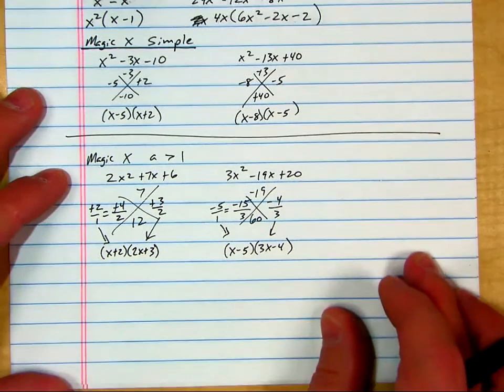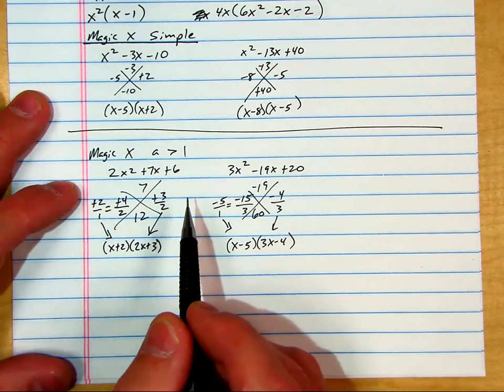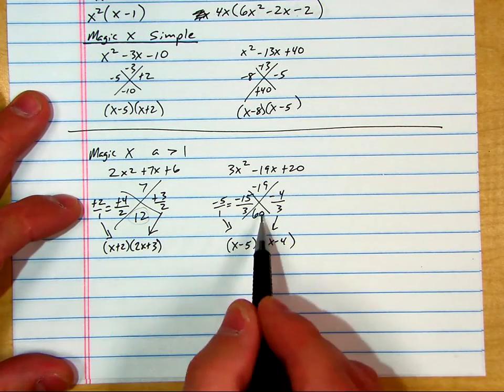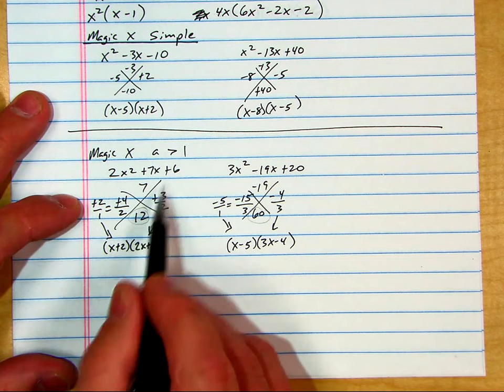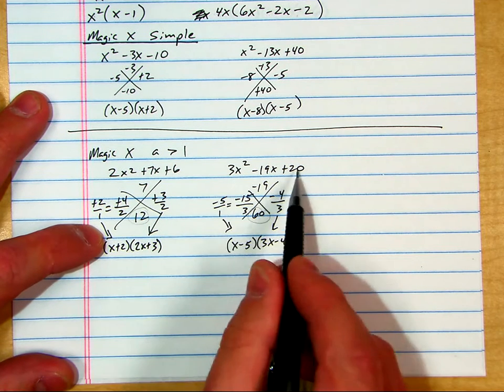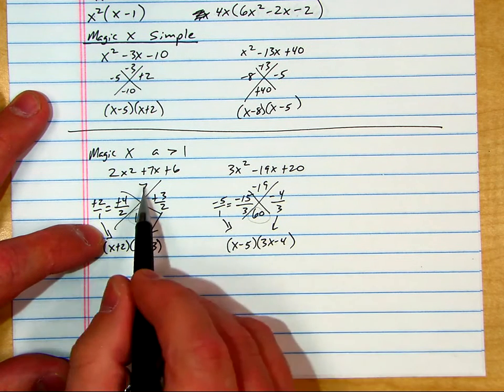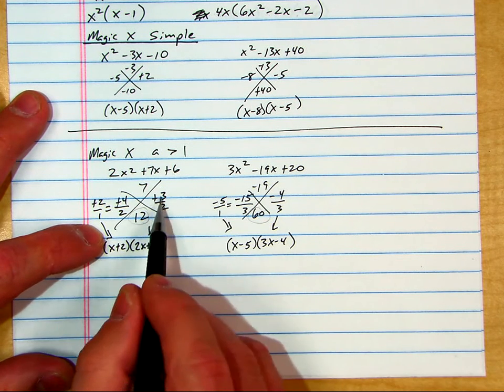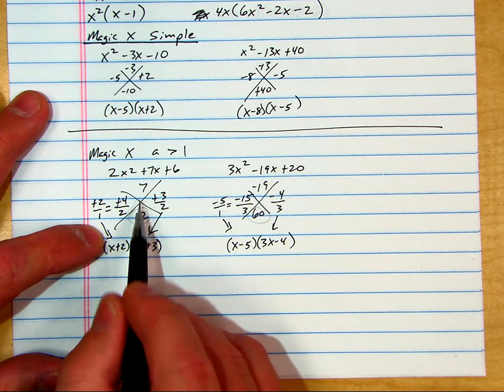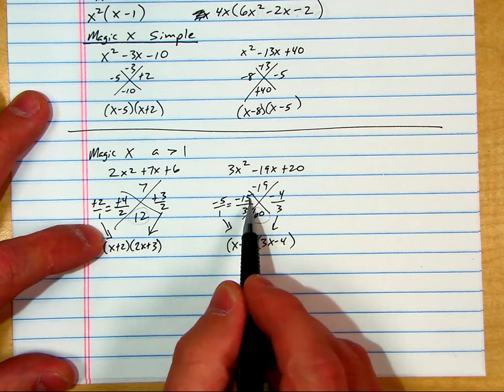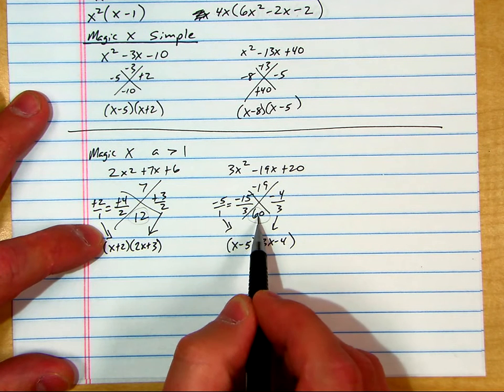Now the magic X with A greater than 1 is the same type of pattern, but this number down here is always A times C. That's 12. 3 times 20 is 60. You drop the middle term there, and then you're looking again for 2 numbers here that add up to this but multiply to that. Same thing here, 2 numbers that add up to this but multiply to that.